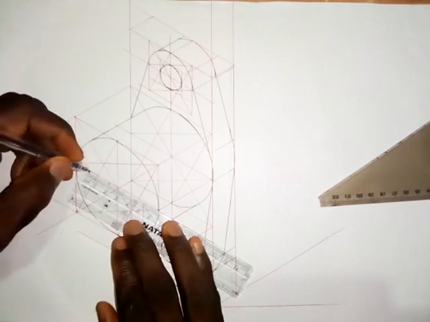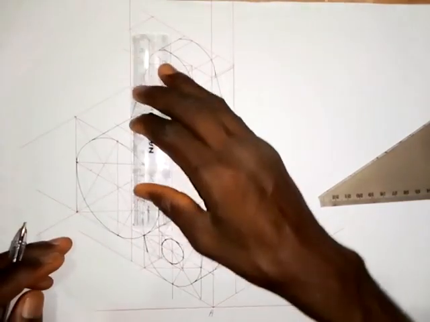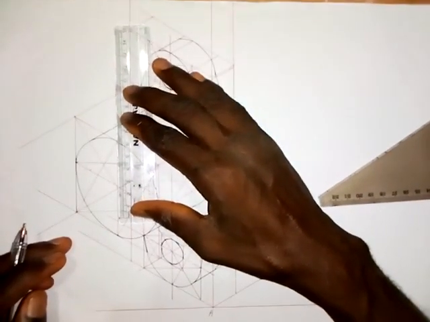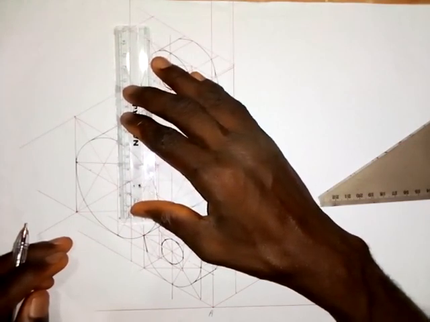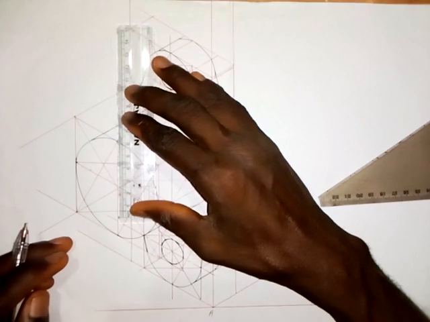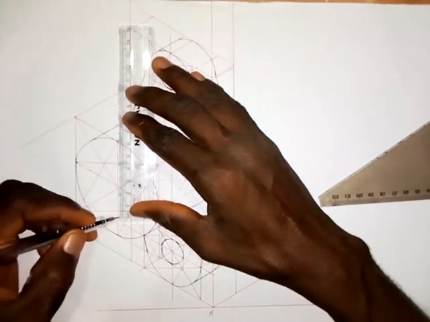So 25 millimeters here and 25 millimeters here. I will take 25 millimeters up and down, so 25 from the center. So here I will take 25 millimeters up and 25 millimeters down. So I will draw.